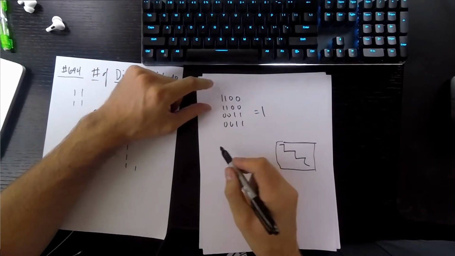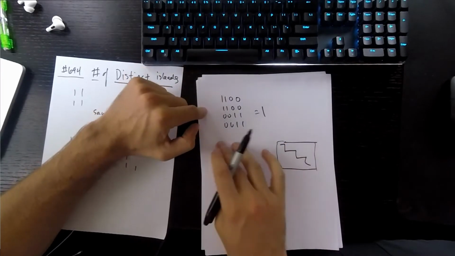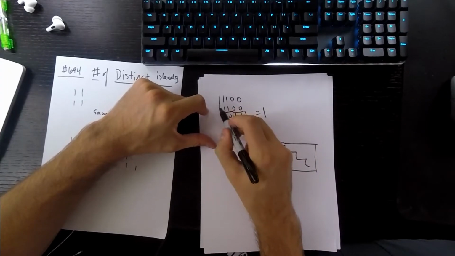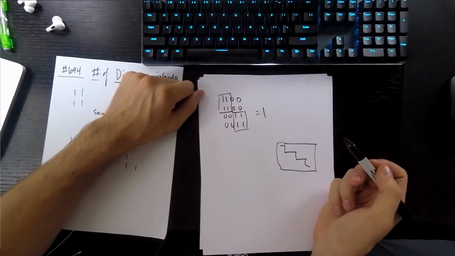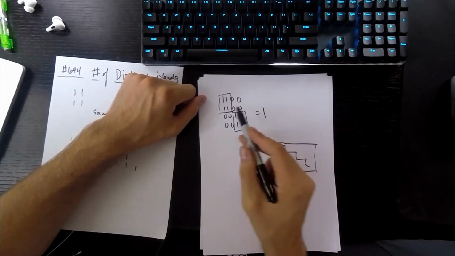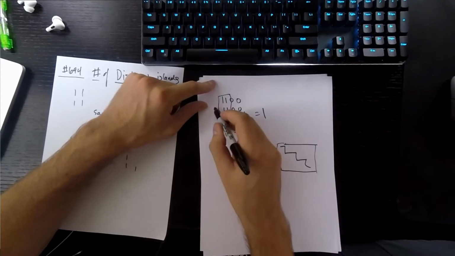So what I'll argue is that for any two shapes that are the same, not counting translation or rotation, they have the same depth first search backtracking order. What do I mean by that? So take this shape.